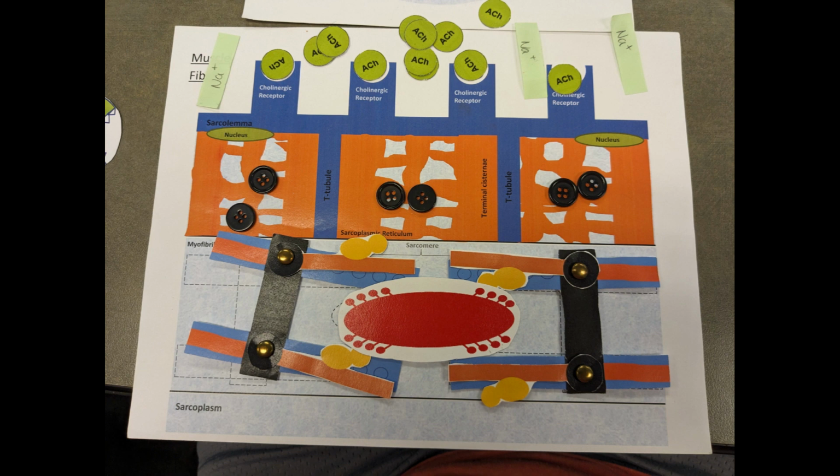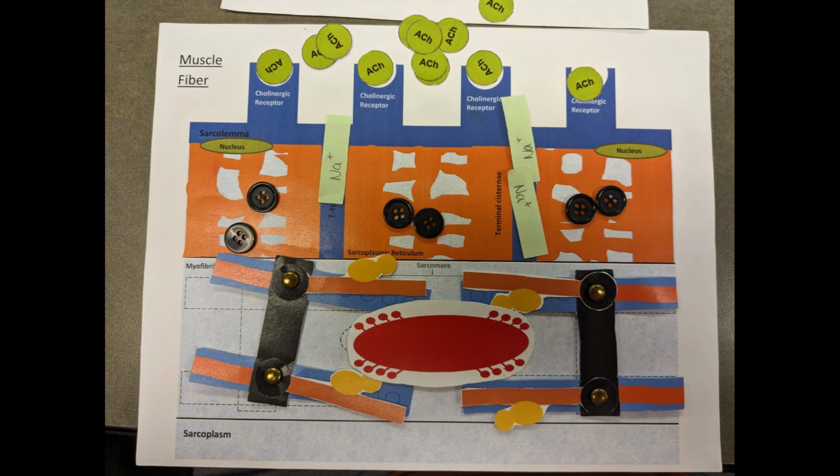excitation-contraction coupling. The acetylcholine goes from the axon terminal to a receptor on the muscle fiber called the cholinergic receptor. These receptors can also be called ligand-gated sodium ion channels. These receptors are located at the superficial portion of the sarcolemma, which is the plasma membrane for the muscle fiber. Notice that there are some sodium ions floating in the synaptic cleft up there. You'll see in this image that the sodium ions are no longer in the synaptic cleft.